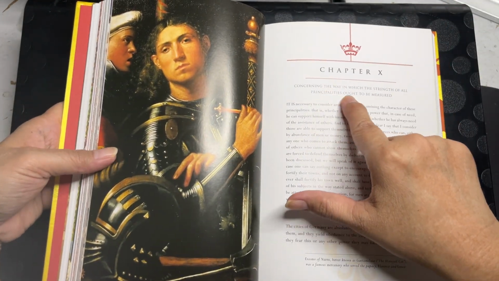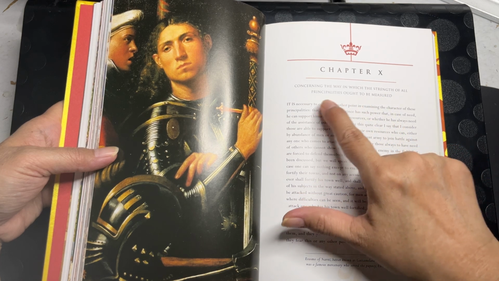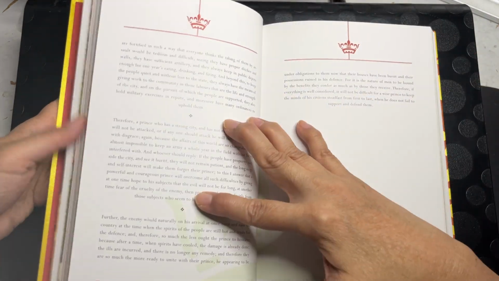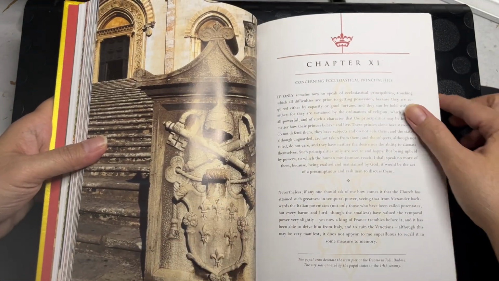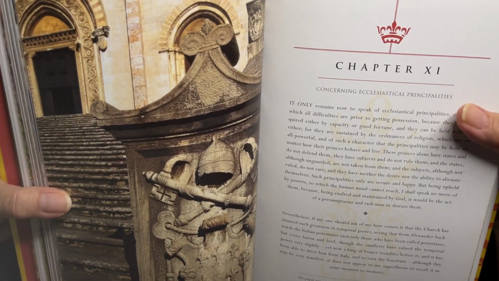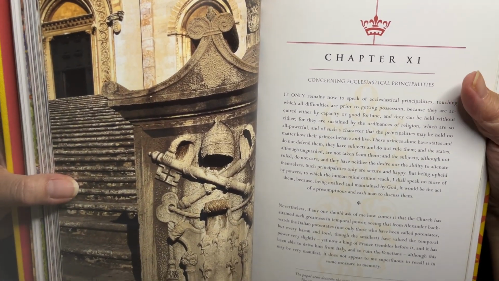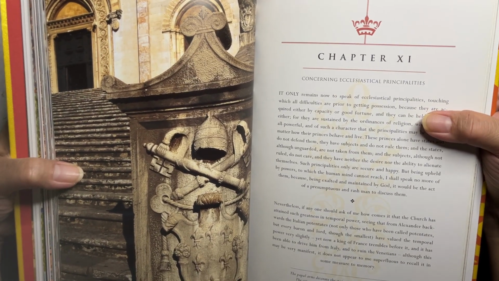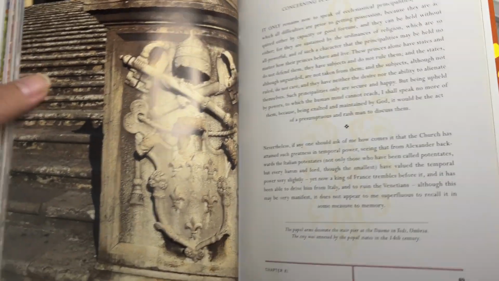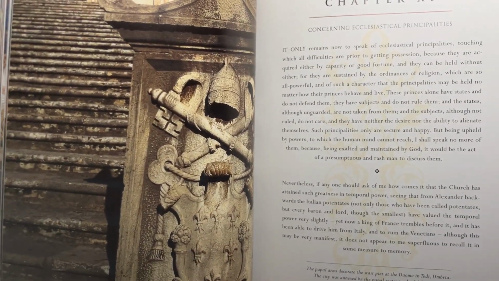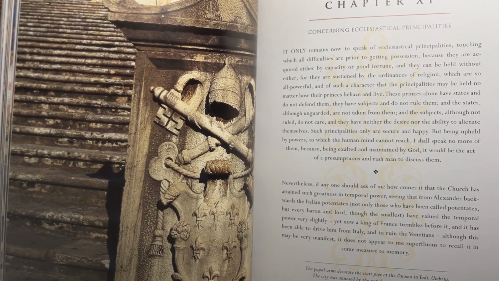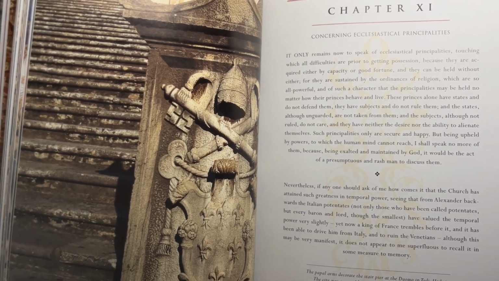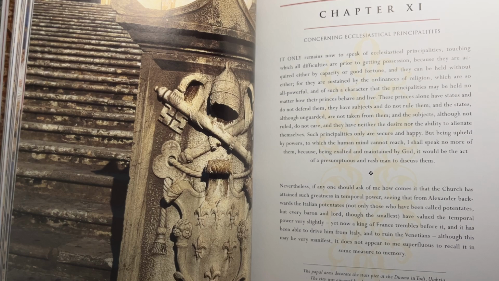This is chapter 10, concerning the way in which the strength of all principalities ought to be measured. Chapter 11, concerning ecclesiastical principalities. The ruling of the Catholic Church. Okay. So what is this? The papal arms decorates the pier at the Duomo in Todi, Umbria. The city was annexed by the papal states in the 14th century.